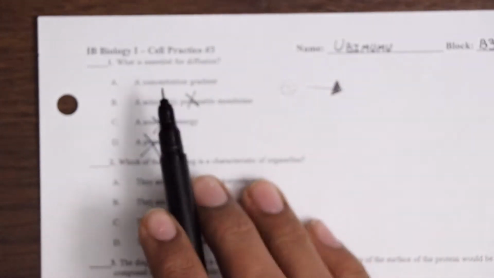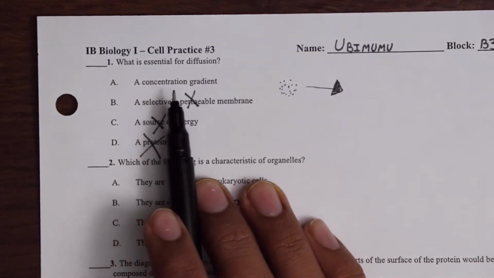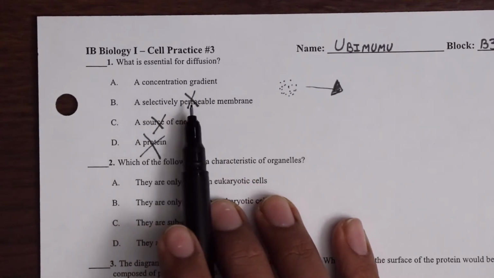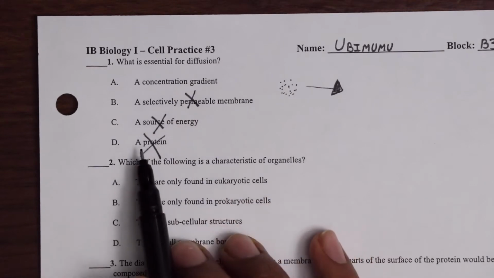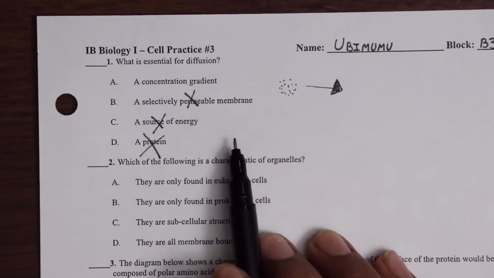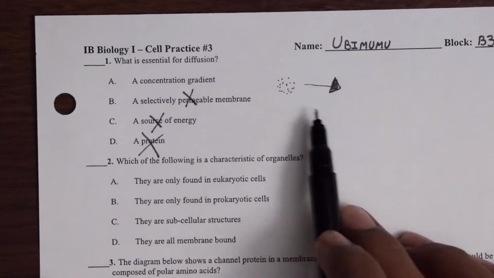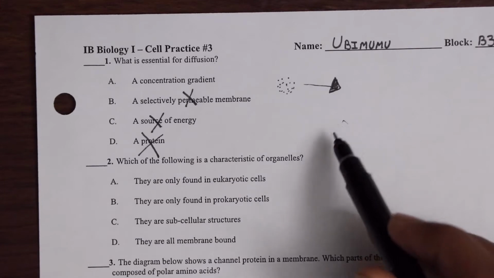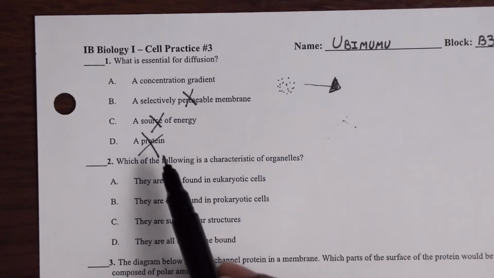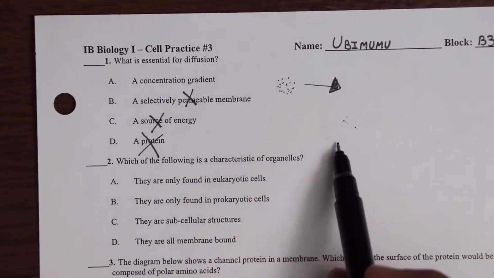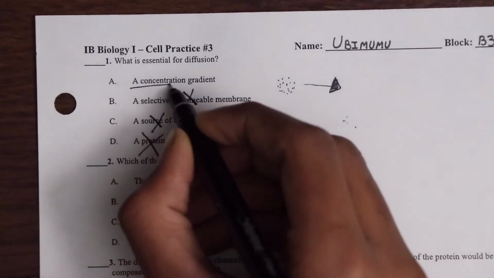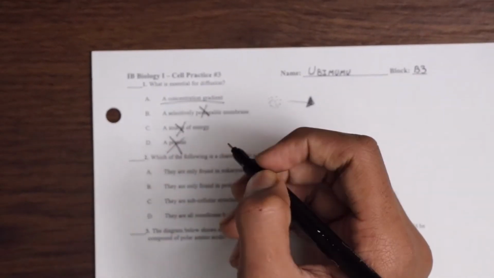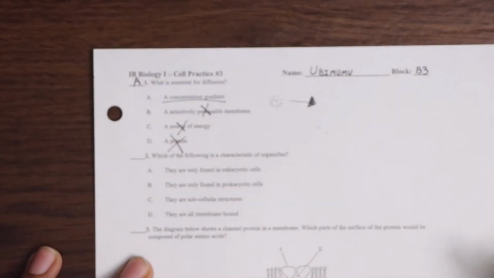A concentration gradient. Now that's kind of weird. If you don't know what that means, just break it down. A concentration gradient is something like a difference, from this side to another. And concentration, I think a lot of people know what it is. Like this is a high concentration over here, and over here would be a low concentration, just a couple dots. That kind of makes sense. Going from high to low, it's a concentration gradient. And that would be A. So essential for diffusion, you need a concentration gradient.